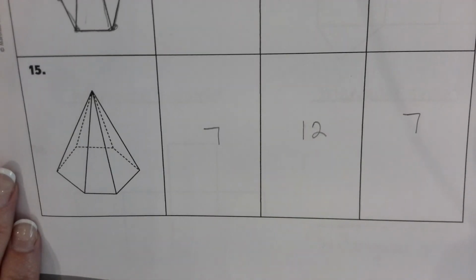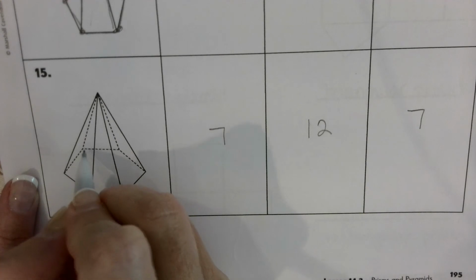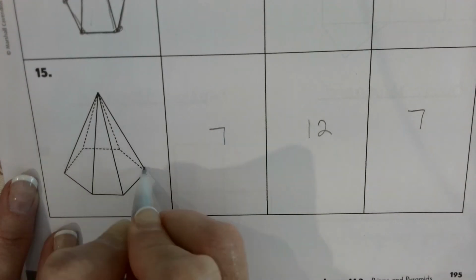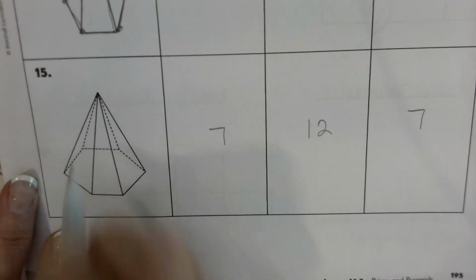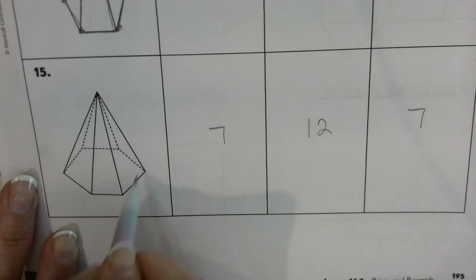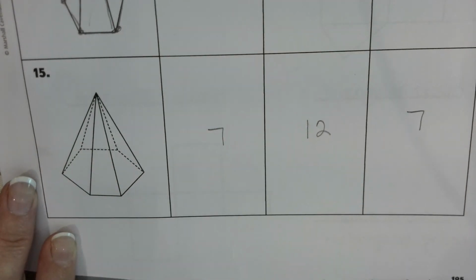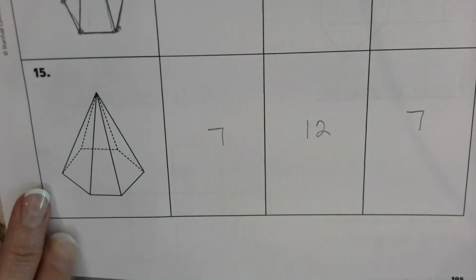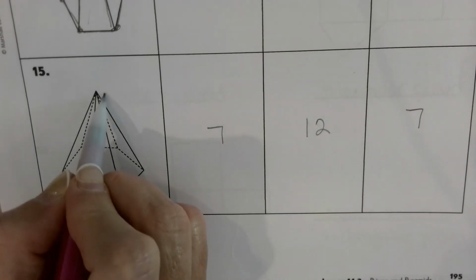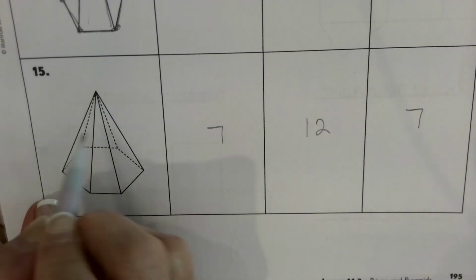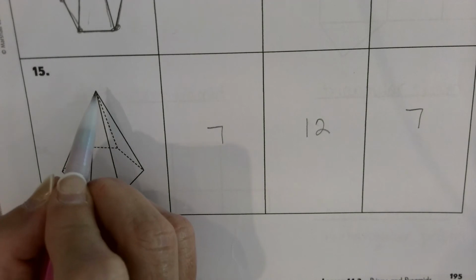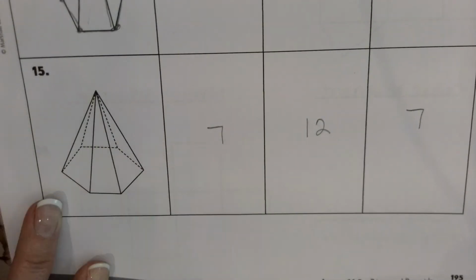Okay, so let's look at this one. This is 1, 2, 3, 4, 5, 6. So a hexagon at the bottom. So this is called a hexagonal pyramid. We know it's a pyramid because all the sides are triangles, all the faces are triangles, and they come together to point at the top.